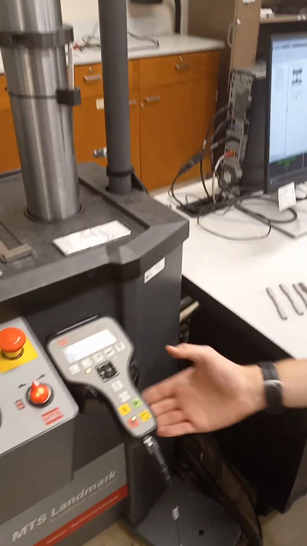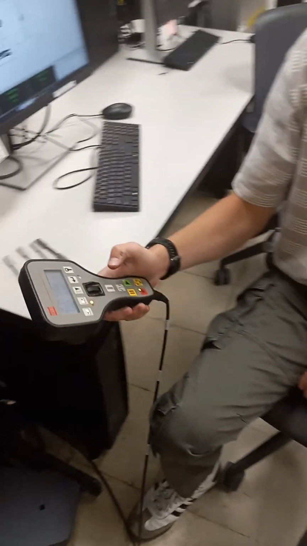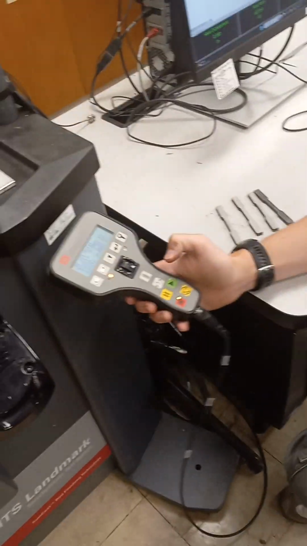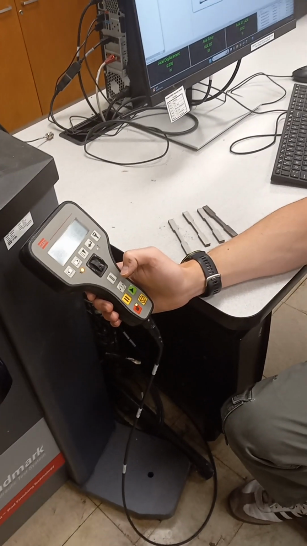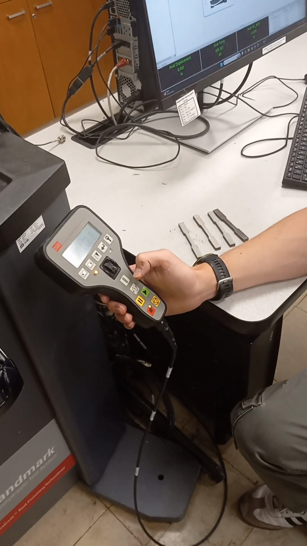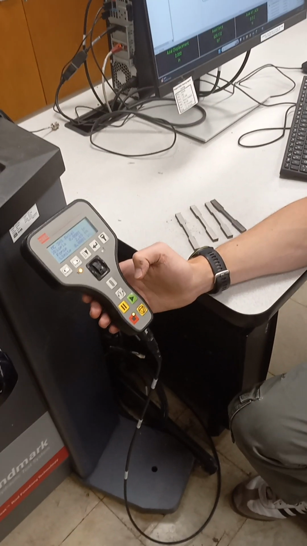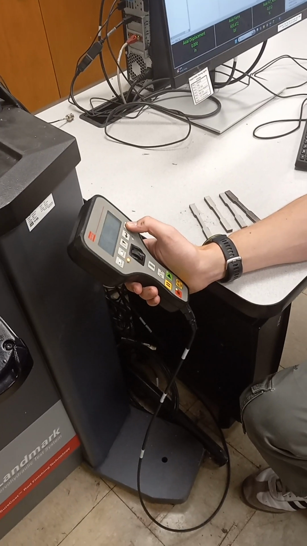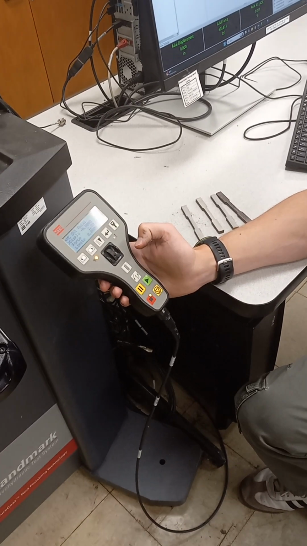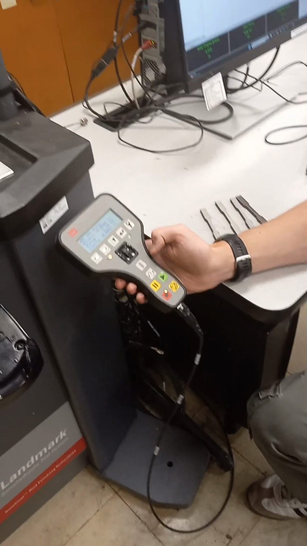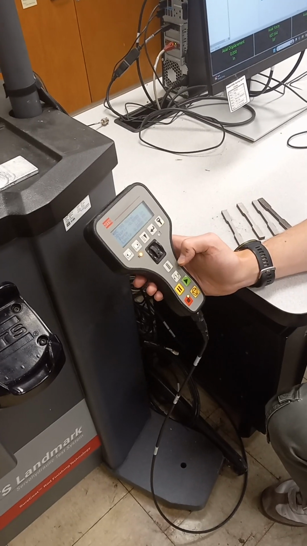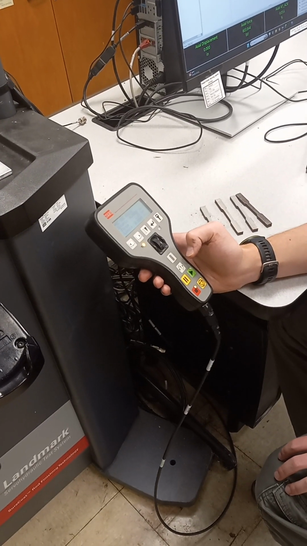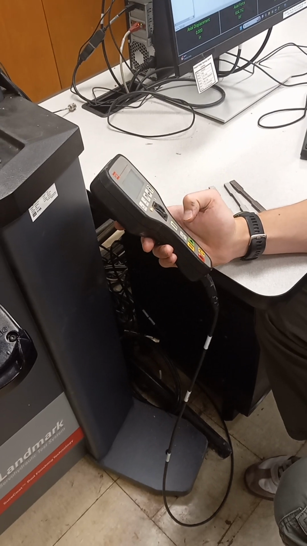Alright. This is the manual handset. This is how you break things. That's how Marcus breaks things. It's jogging it, but not with the mouse and the buttons right there. You have to push this handset button first, which gives control to this guy, and then you can push this button to activate the wheel.